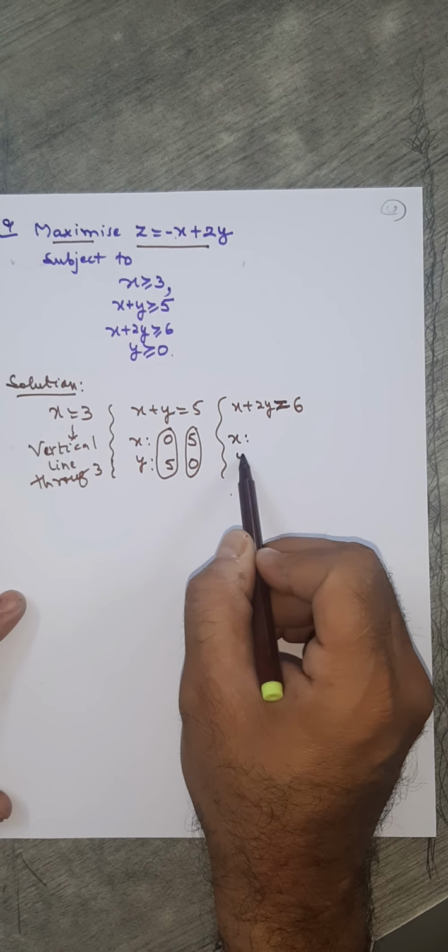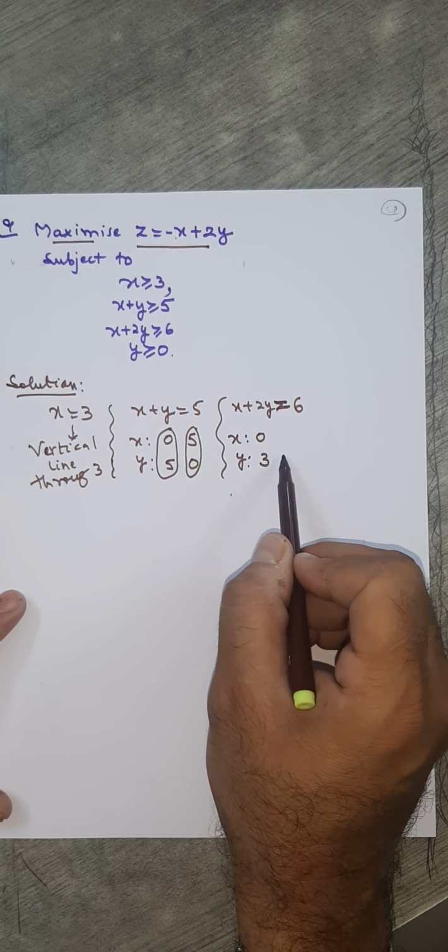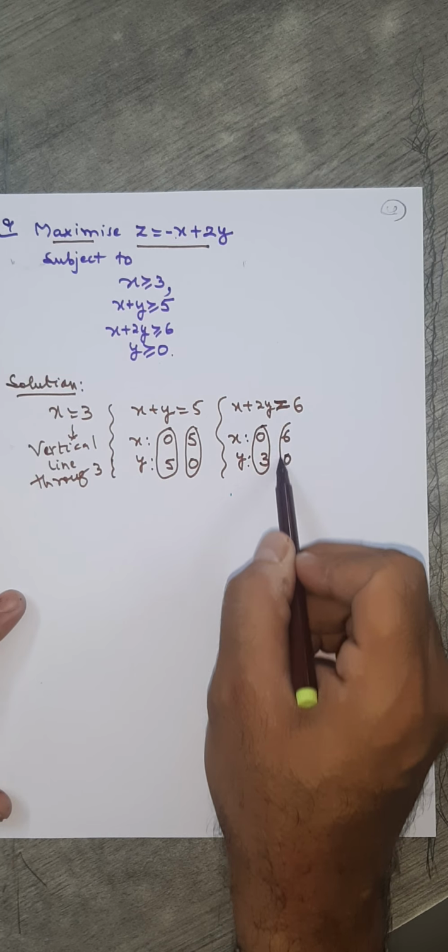So we prepare the table here. If x is 0, y is 3. And if y is 0, x is 6. So (0, 3) and (6, 0).